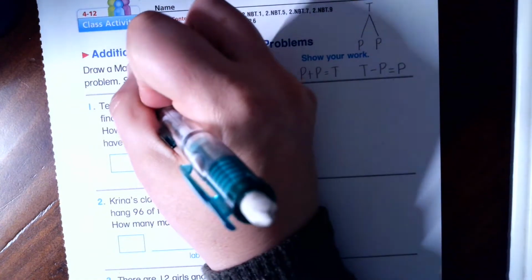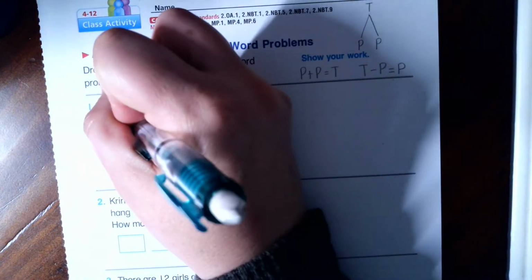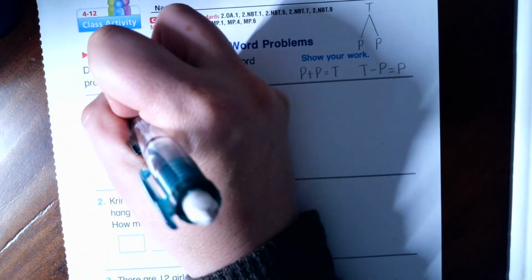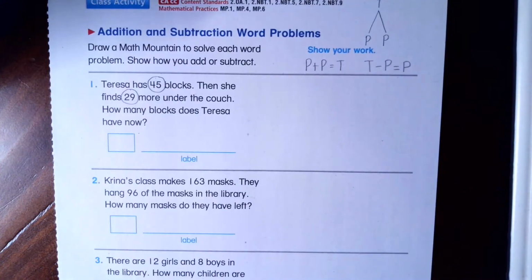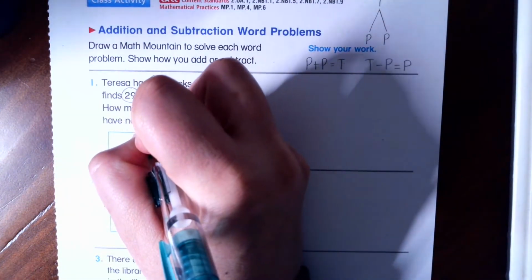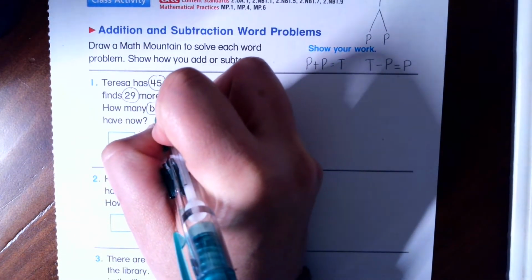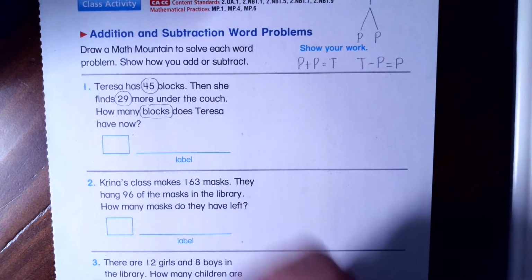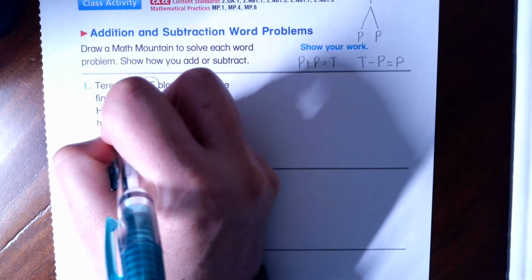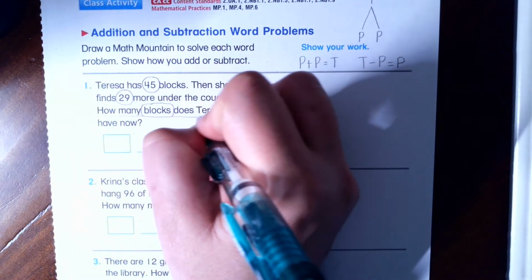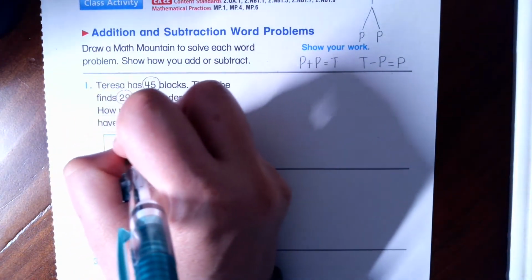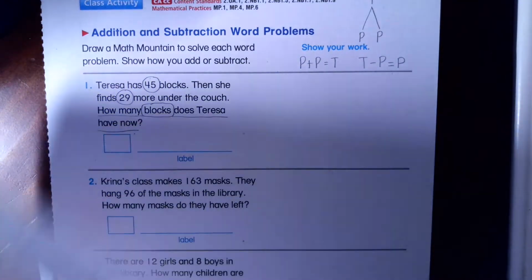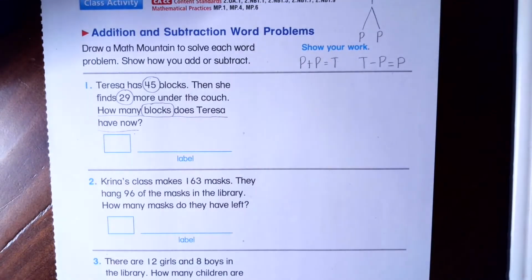So I see 45, I see 29, and I'm going to circle the word blocks because I know that is what I'm dealing with, right? I'm going to underline my question.